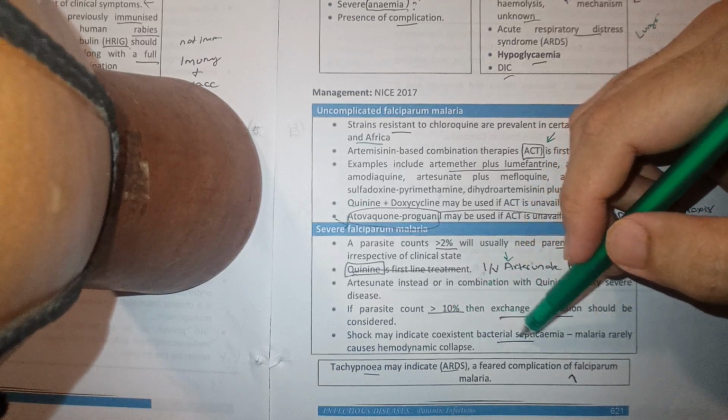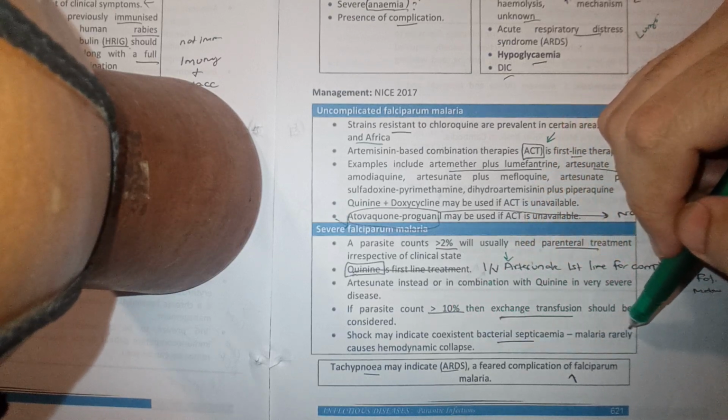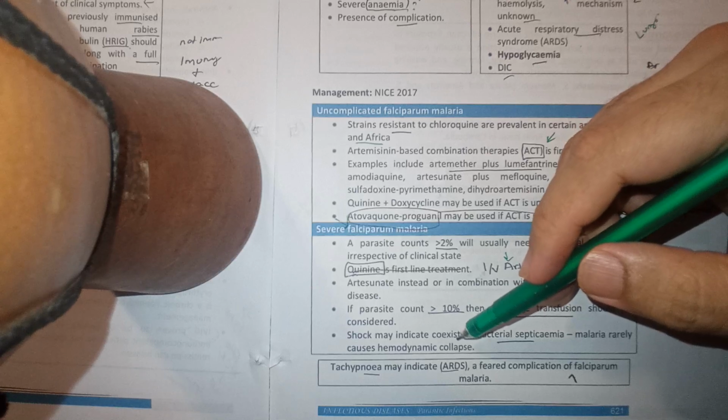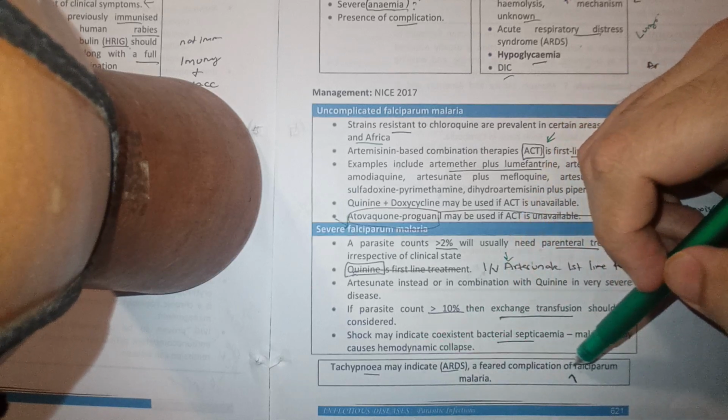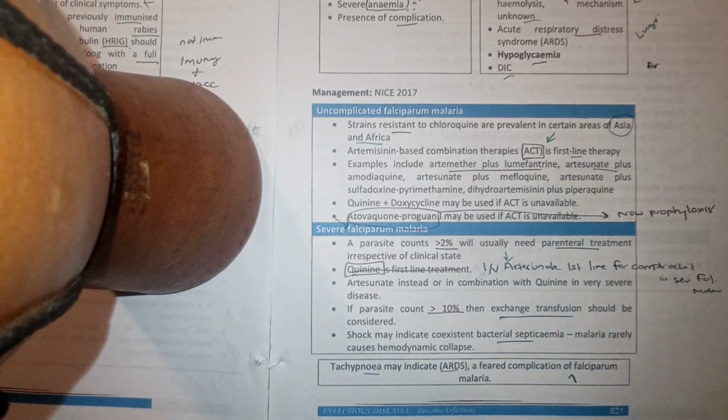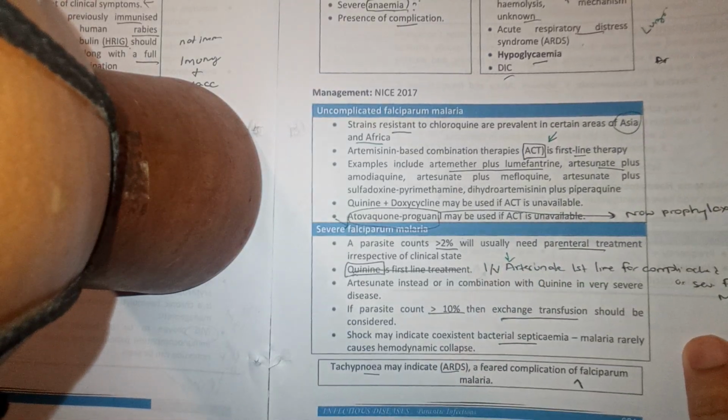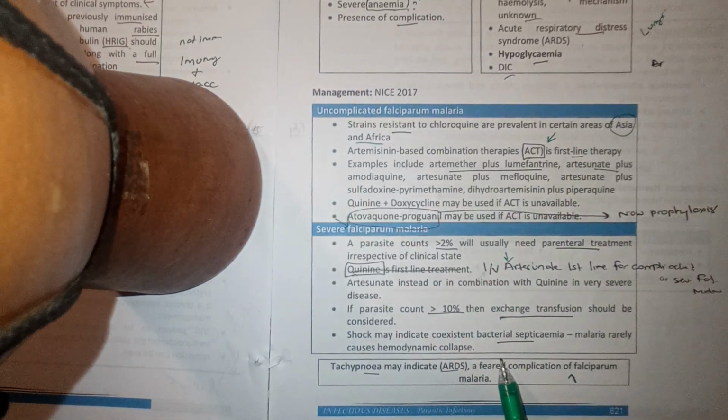Shock may indicate coexistent bacterial septicemia. Malaria rarely causes hemodynamic collapse. Tachypnea may indicate ARDS as a feared complication of falciparum malaria. So shock may indicate coexistent bacterial septicemia. Important thing to consider.